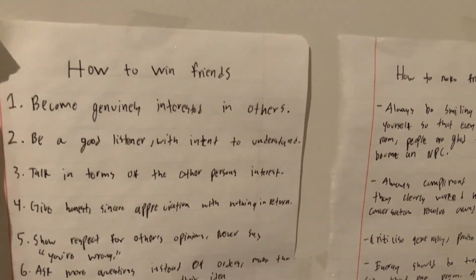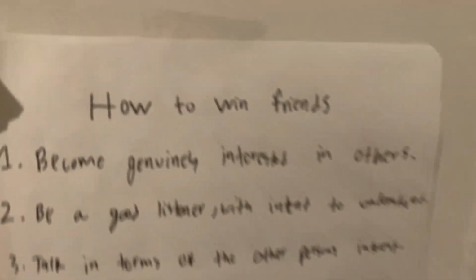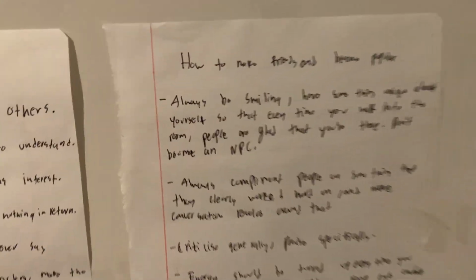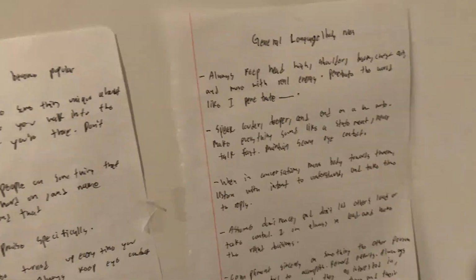And then here I have smaller rules, like, okay, become genuinely interested. This is just How to Win Friends and Influence People, if you read it. And this is just personal stuff. I guess you can read it if you want. I'll pause there. General language, body language, right? Stuff like that. And honestly speaking, maybe I follow it 50% of the time. Other than that, it's just there.